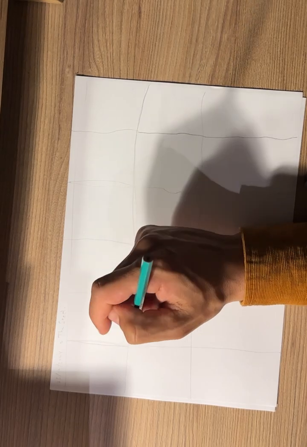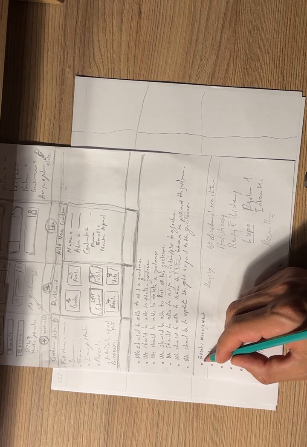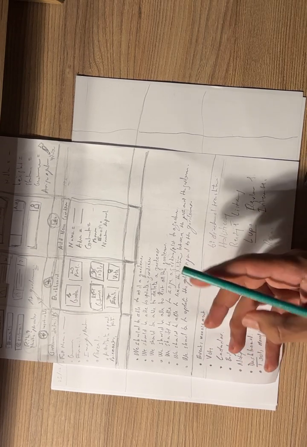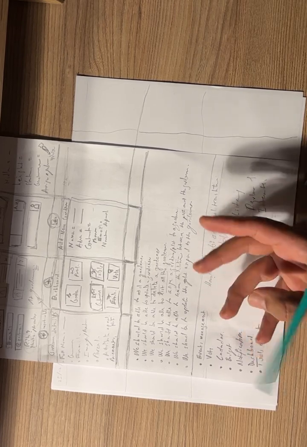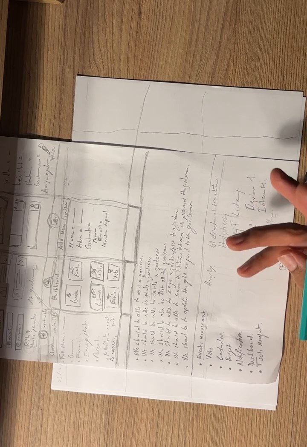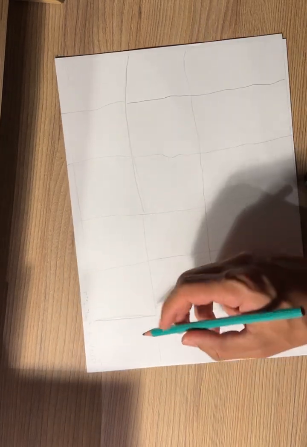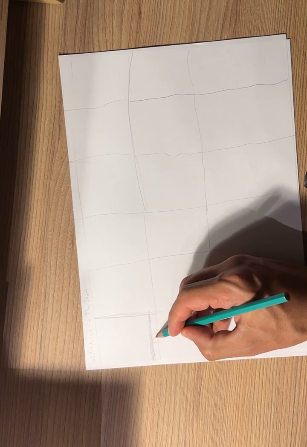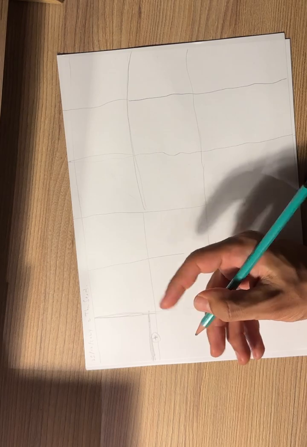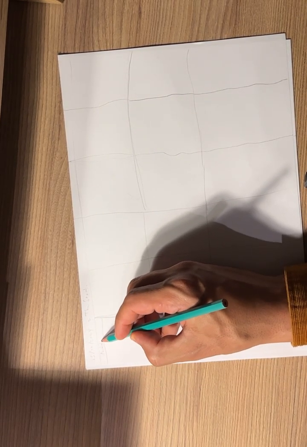I need to choose a feature from here, because I have events management, the budget, the calendar, some notifications, and some tools management. So let's focus on the events. For the events I will have the creation of an event. So here we can have add event.